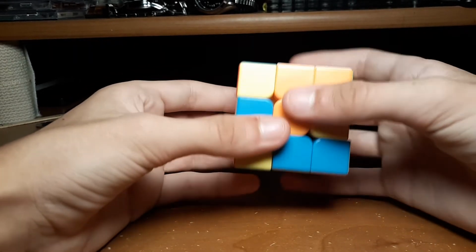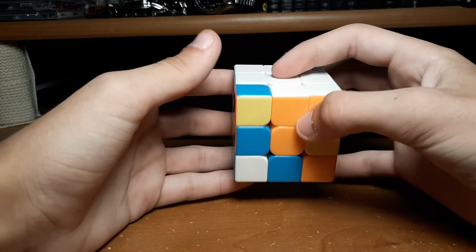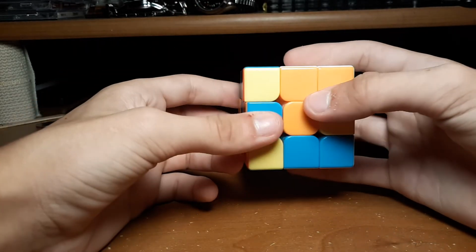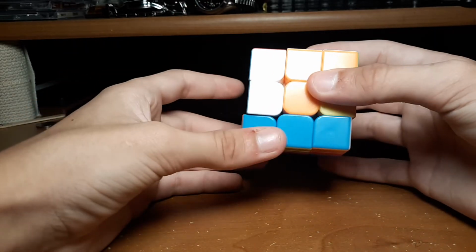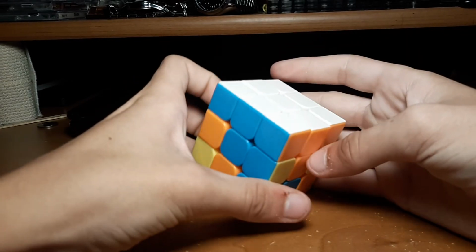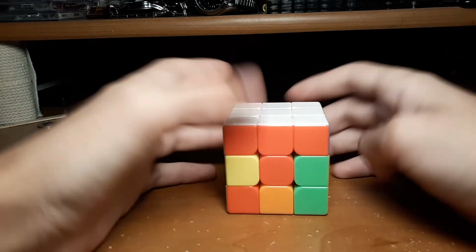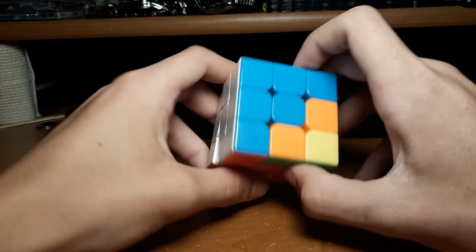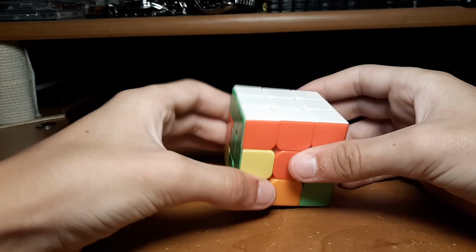And then for this one, you can have it like that, or you can keep it in the spot because it's already set up, and then just move this down, place it into its spot, and then move it back up. And that's how you solve the first layer of the Rubik's Cube.